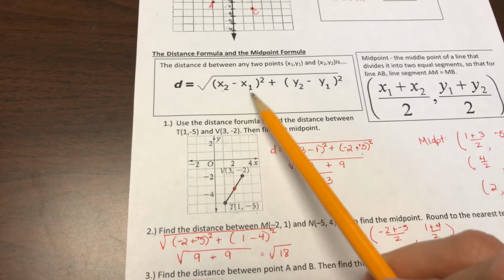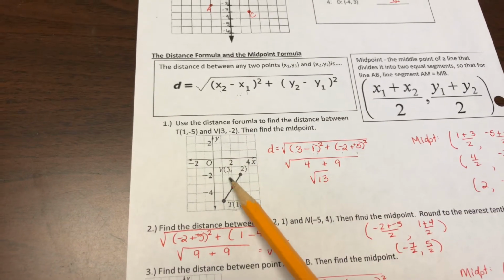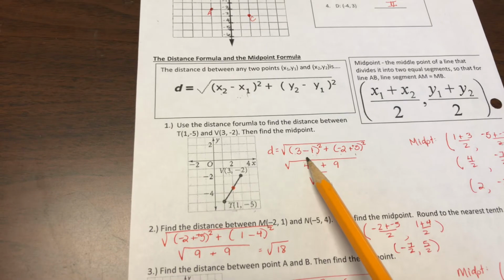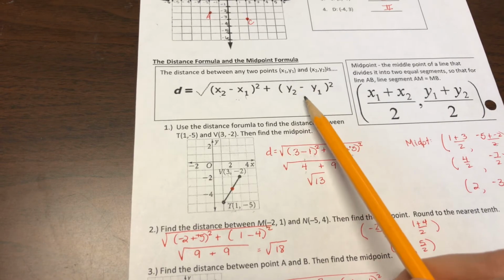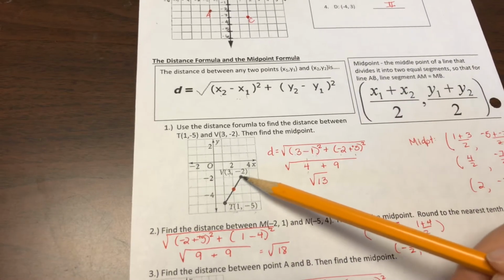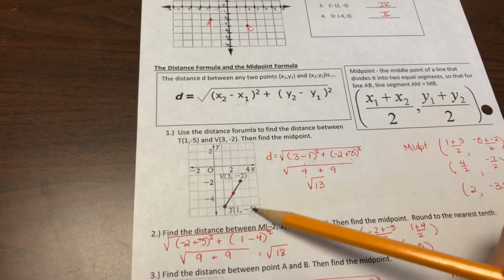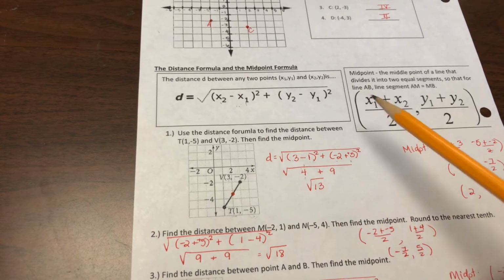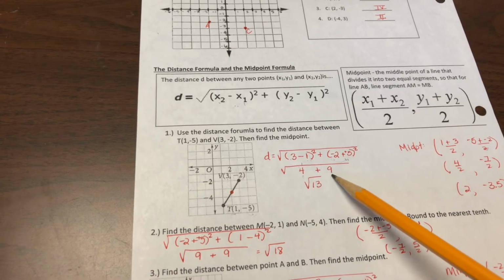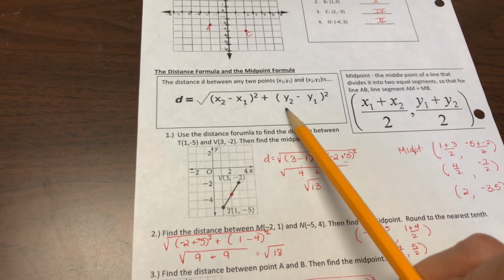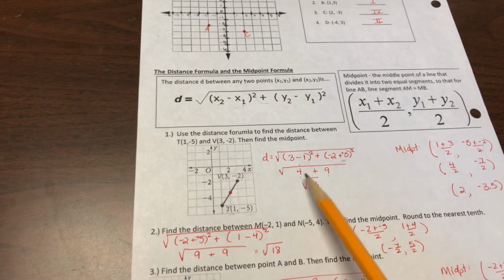According to the formula, after you find the difference between the x's, you will square that number. The difference between the 3 and the 1 would be 2, and 2 squared is 4. Now I'm going to find the difference between the 2 y-coordinates. The difference between a -2 and a -5, if I subtract -2 and -5, is a difference of 3. And then according to the formula, 3 squared would be 9. After you find their differences and square them, you add those numbers together, and then you take the square root.